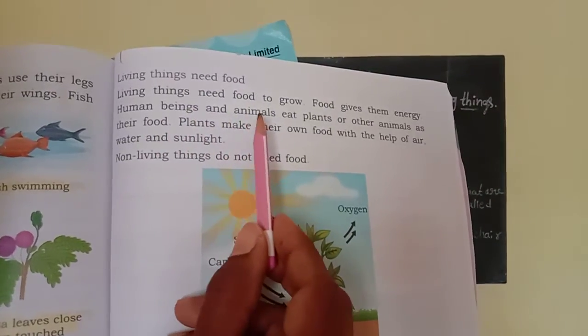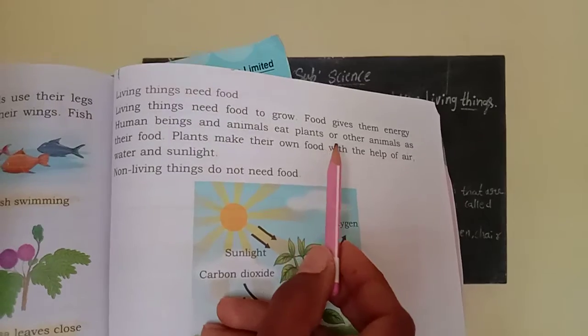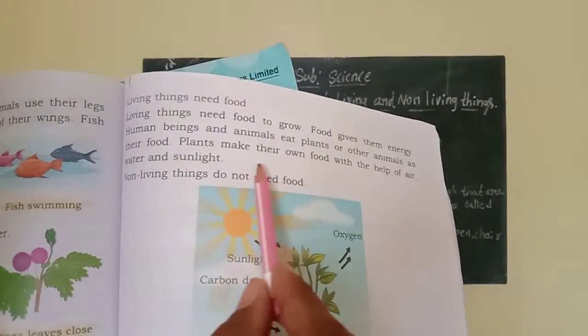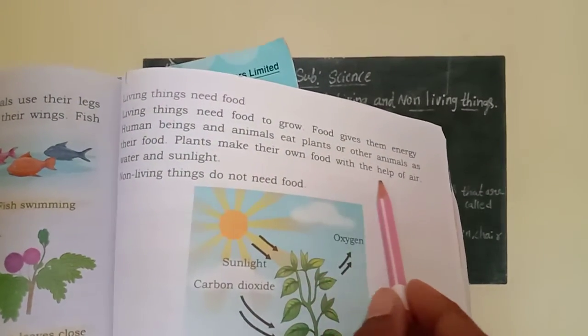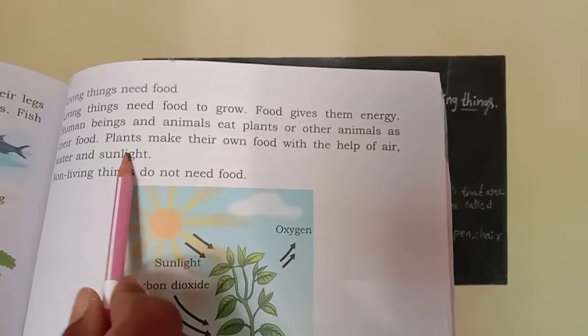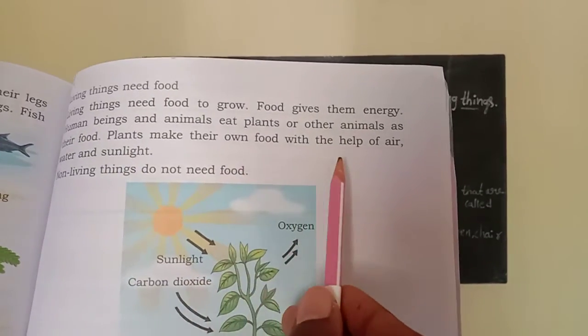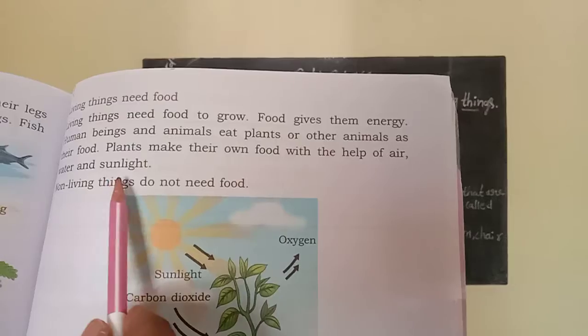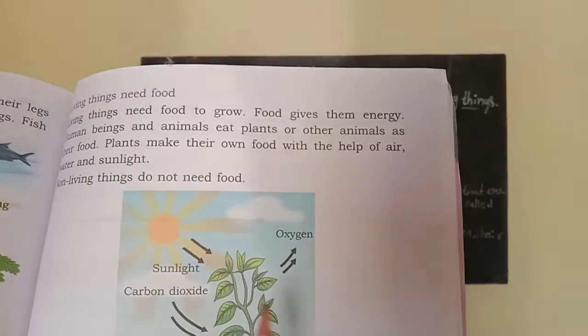Living things need food. Living things need food to grow. Food gives them energy. Human beings and animals eat plants and other animals as their food. Plants make their own food.